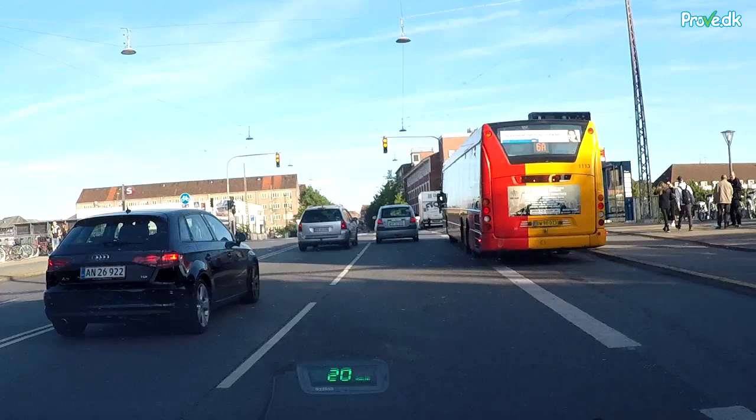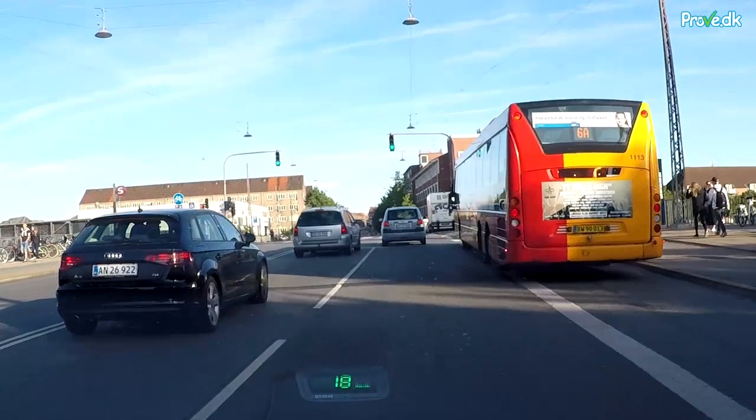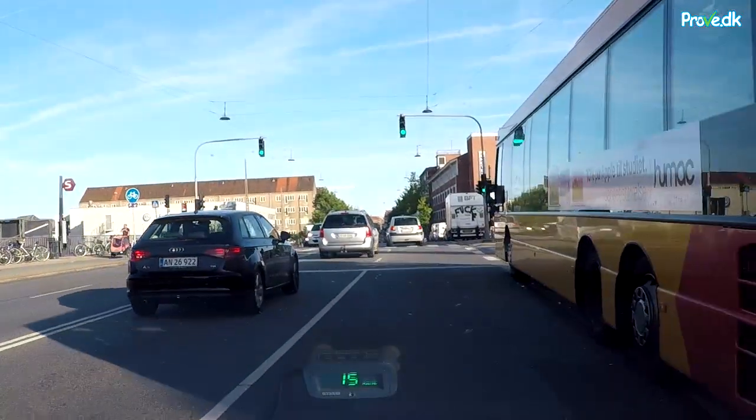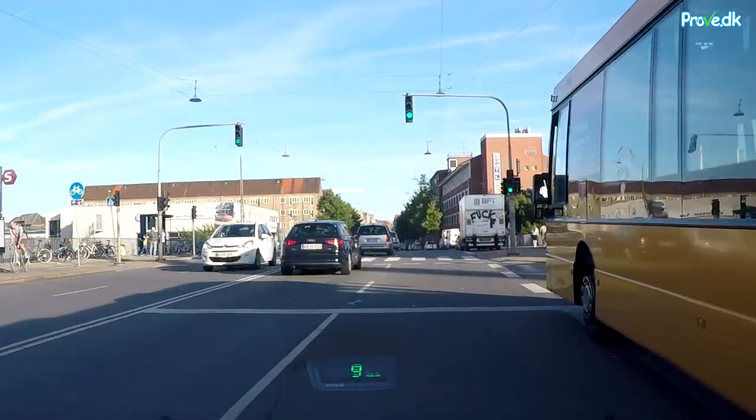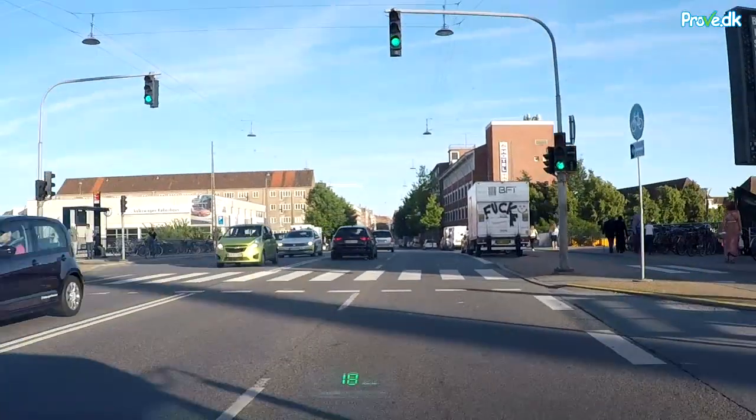The bus doors have just been closed, but the driver didn't turn on the indicators, so you don't need to slow down. You have to speed up because the light changed to green.